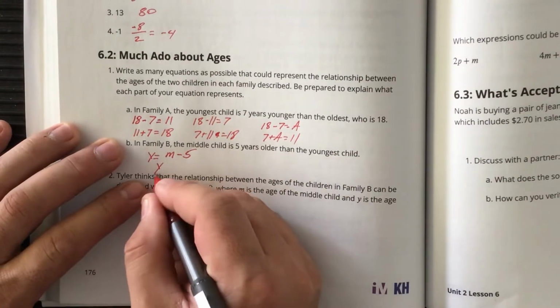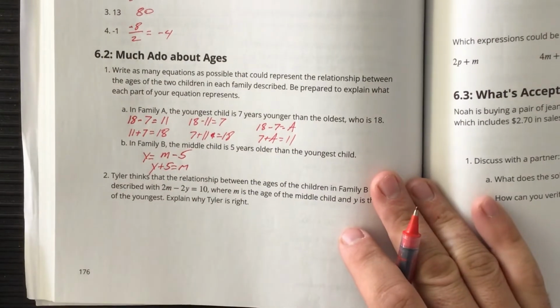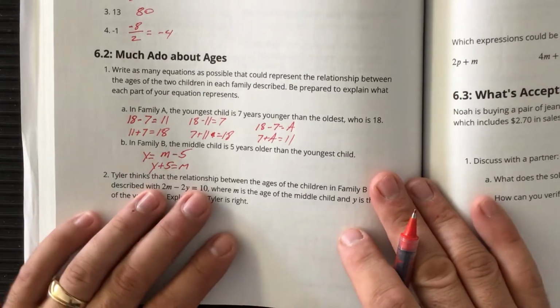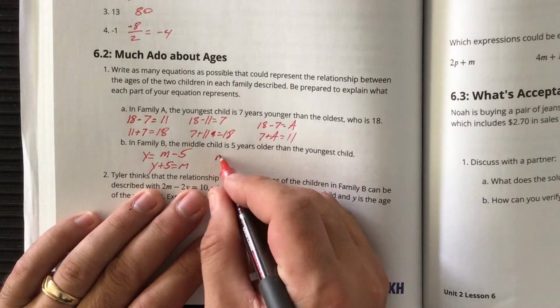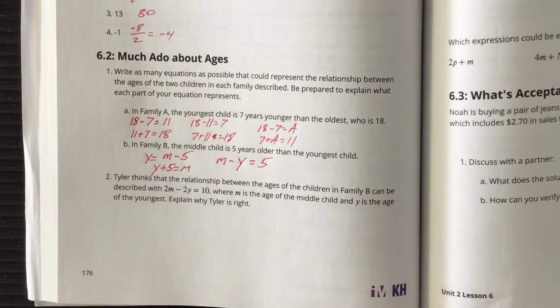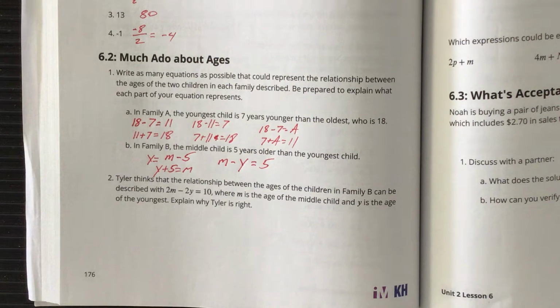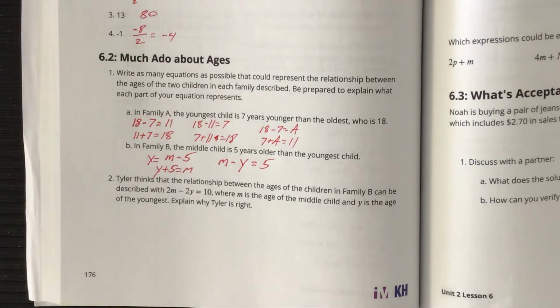If I added 5 years to the youngest child, I will get the middle child's age. If I take the middle child minus the youngest, I'll get 5 years old. So again, all the same equation, same variables, same numbers, all mean the same.